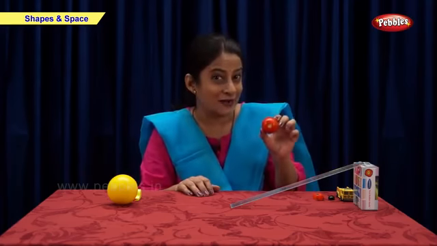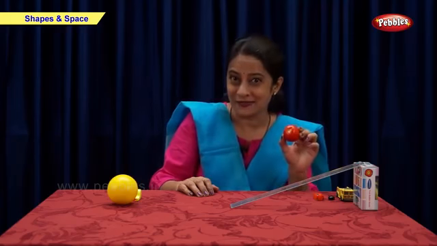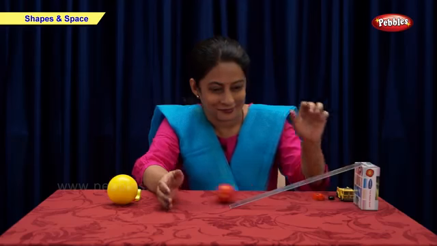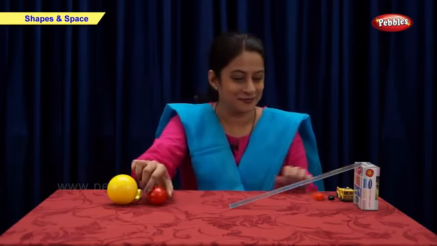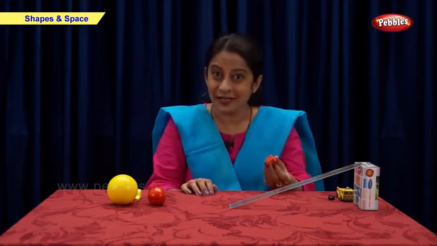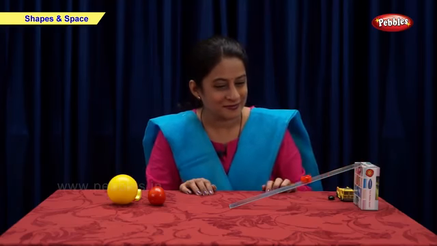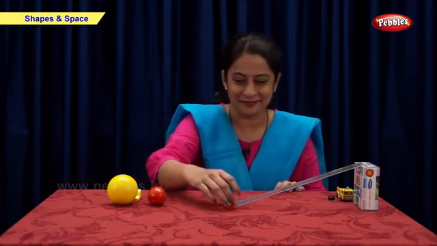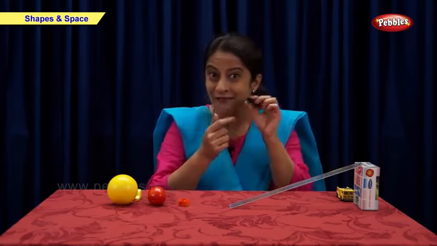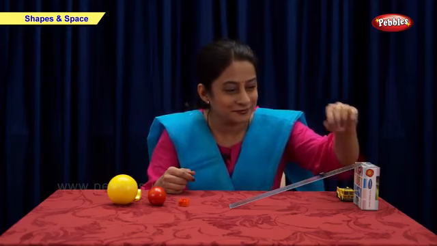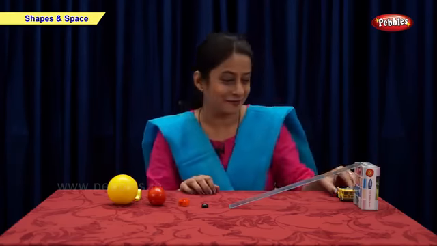Tomato. Tomato has round surface, so tomato will roll. Sharpener. Sharpener has flat surface, so sharpener will slide. Pebble. Pebble has flat surface, so the pebble will slide.